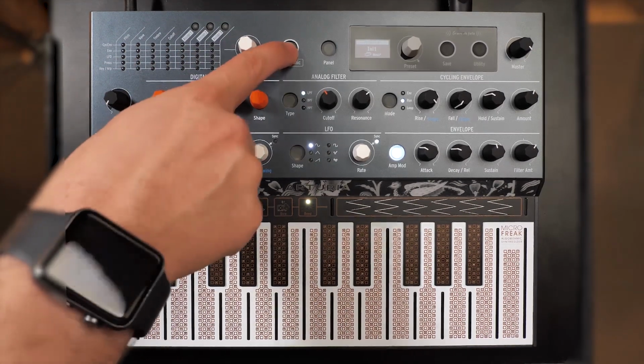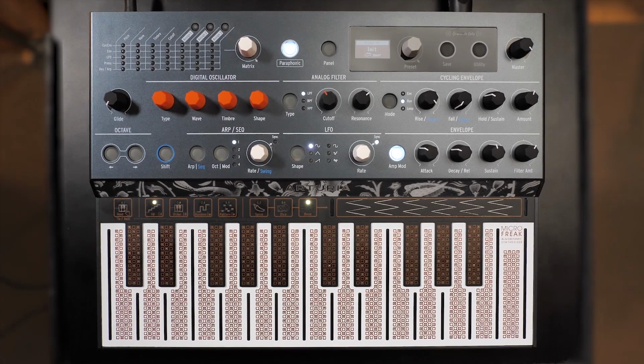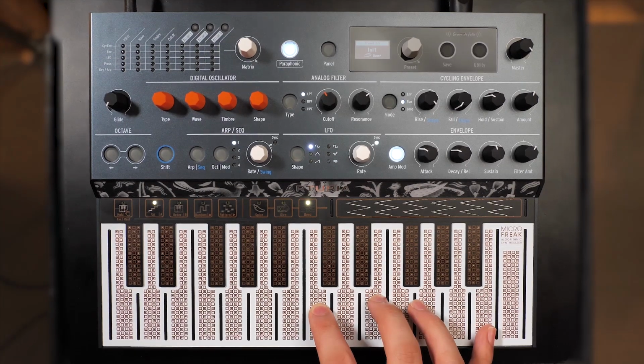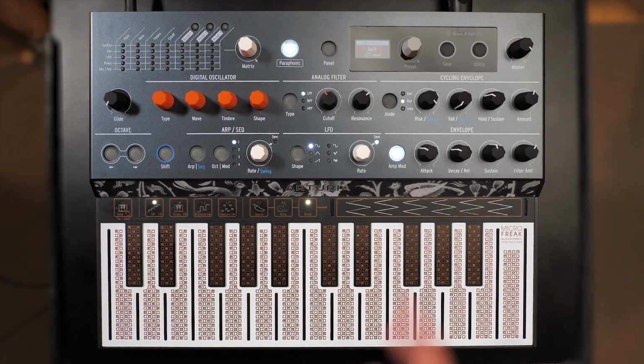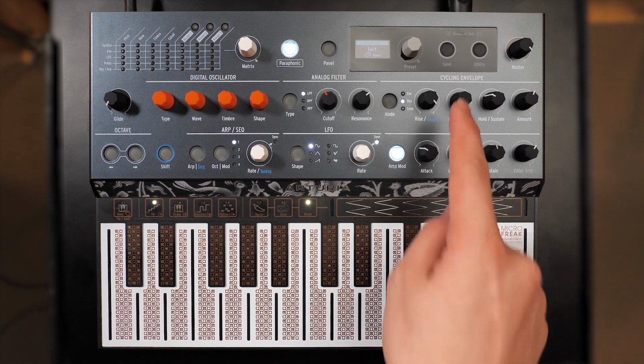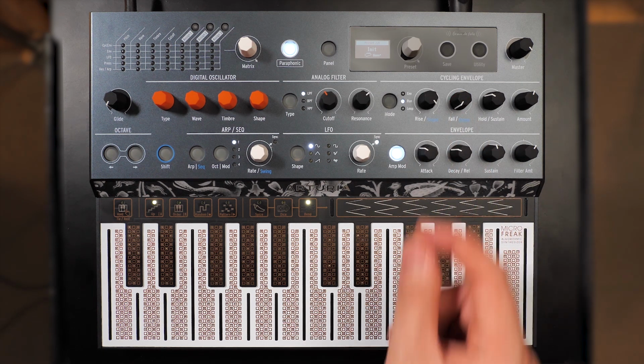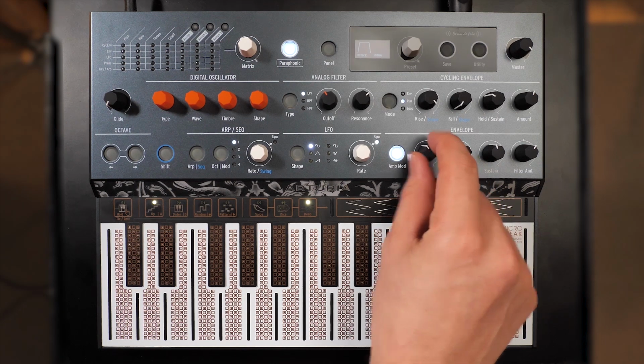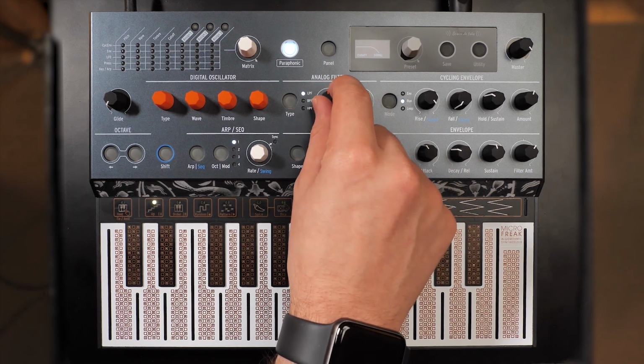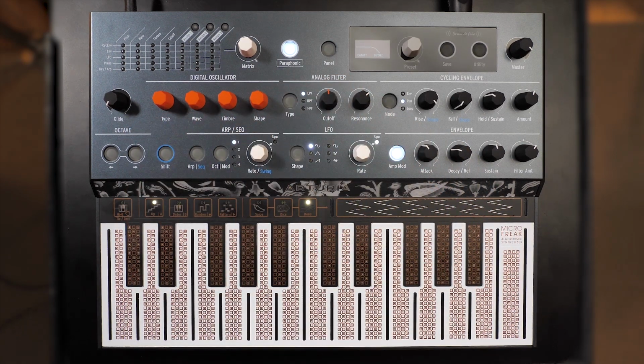In the center here we have our paraphonic button, which allows us to have 4 voice unison paraphonic mode. To the right we have our display, which allows us to view the 320 presets that come with the Microfreak, and we have in total 384 slots to make our own presets using the save button here. The display also allows us to view our ADSR and our analog filter section, as well as the digital oscillator.